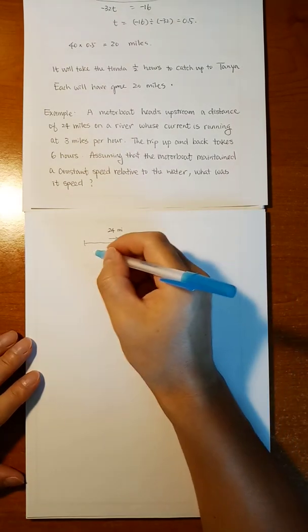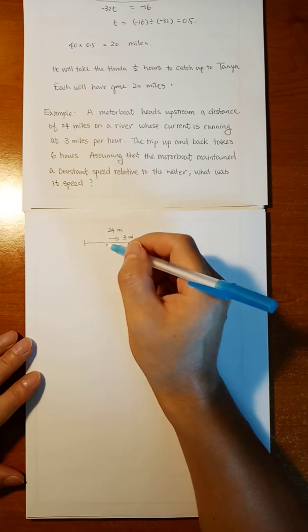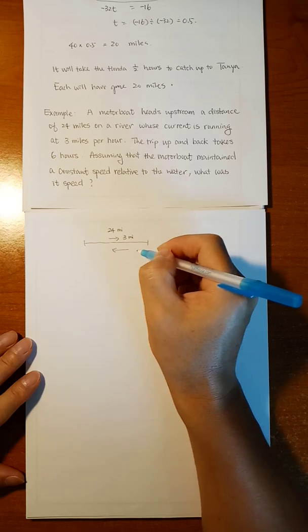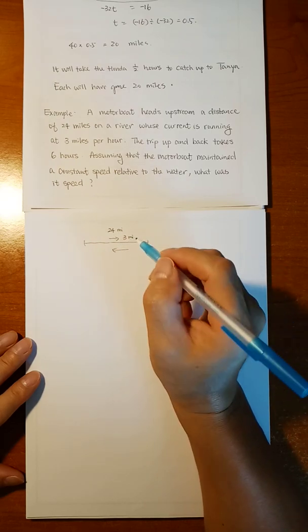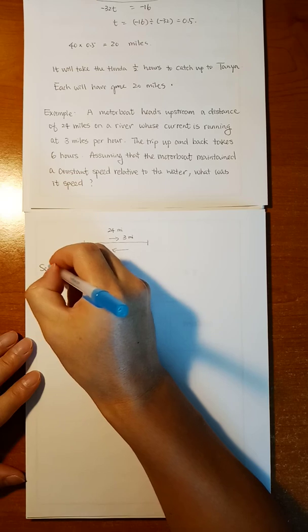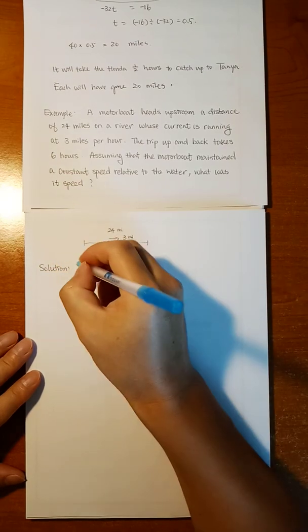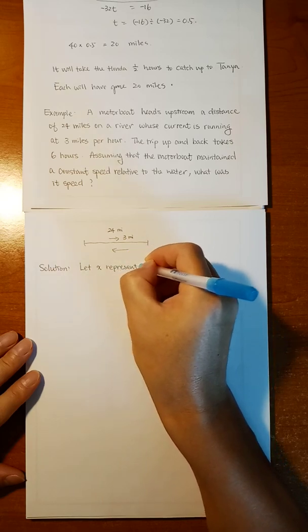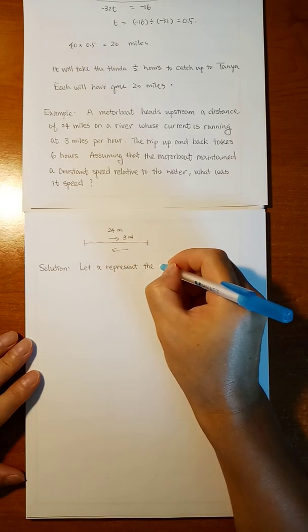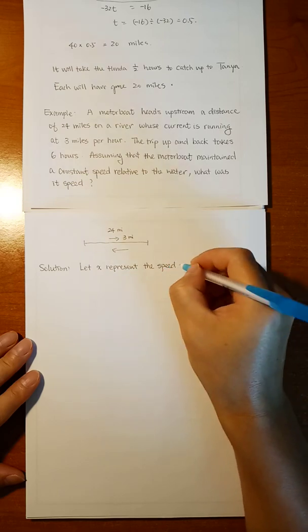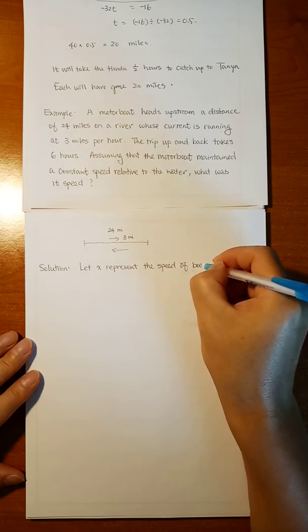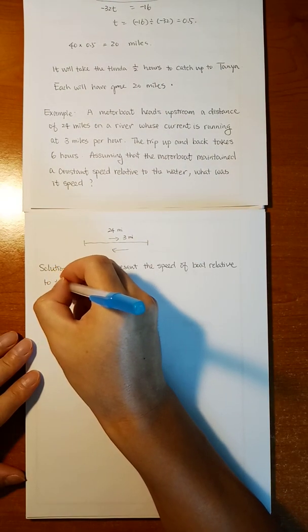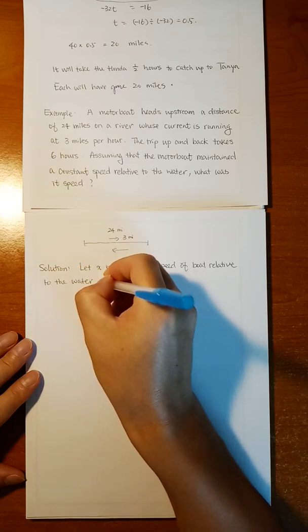At the beginning, the motorboat goes upstream. And they are looking for the speed. So, solution. Let x represent the speed of the boat relative to the water.